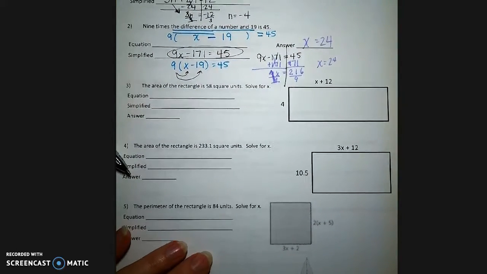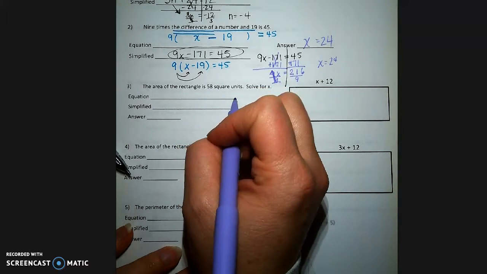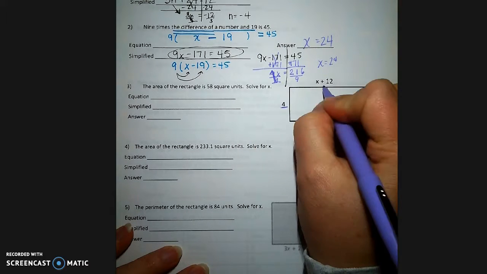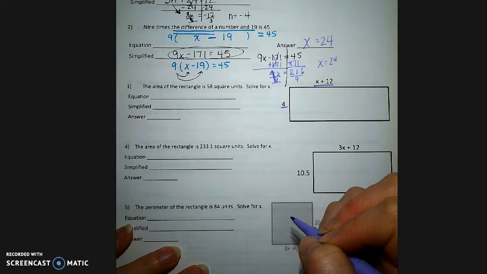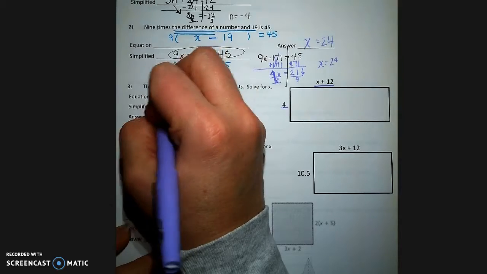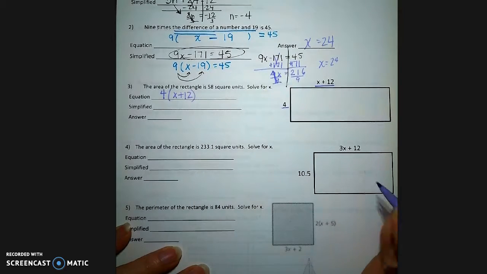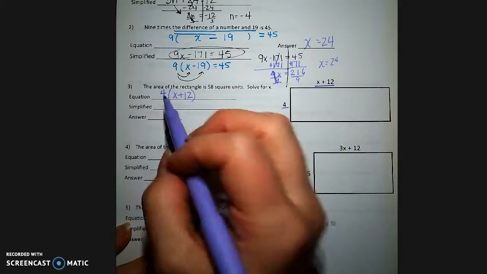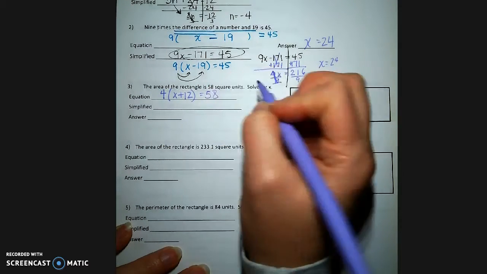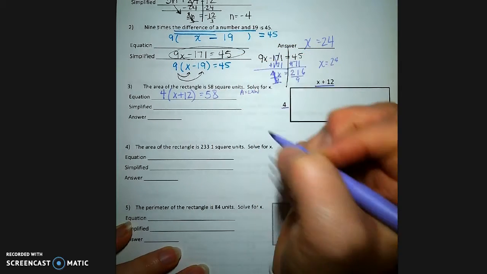You're going to see some triangle problems down here. We've got the area. So it says the area of a rectangle is 58 square units. Solve for x. Well, in order to find area, it's length times width, or width times length, whatever the case may be here. So I've got 4 times x plus 12. And since I need the 4 to be times both of those, I need to make sure that I set it up with parentheses. So that again was area equals length times width to help you out there.